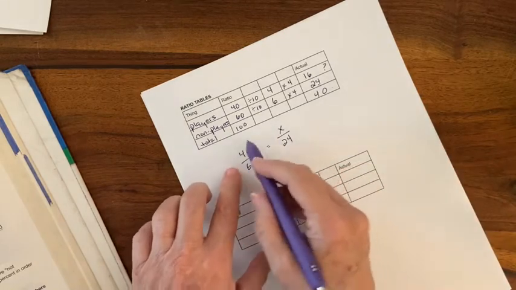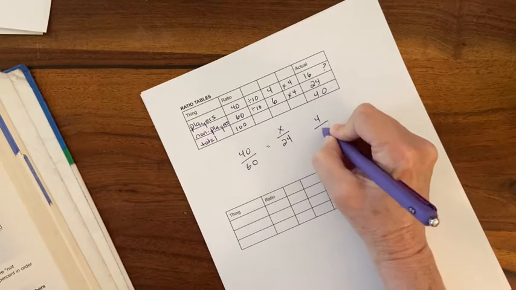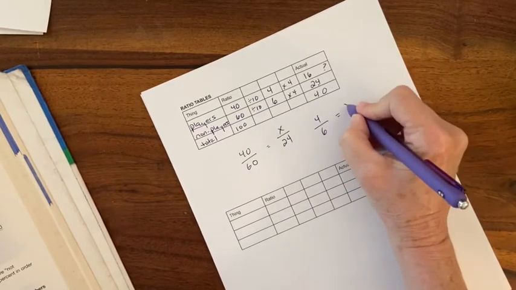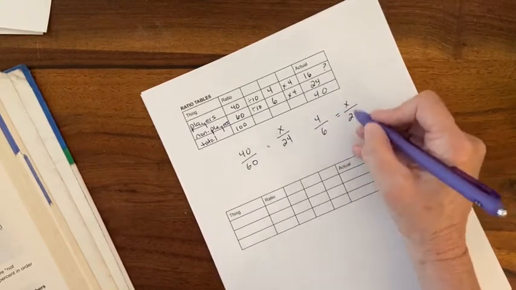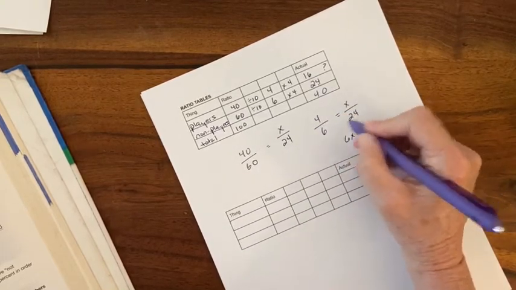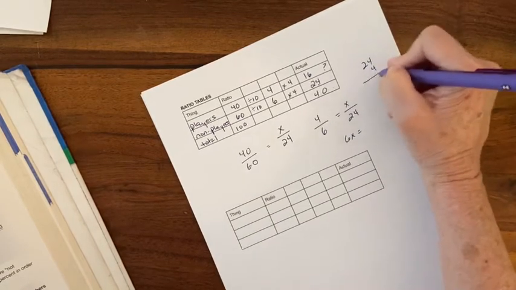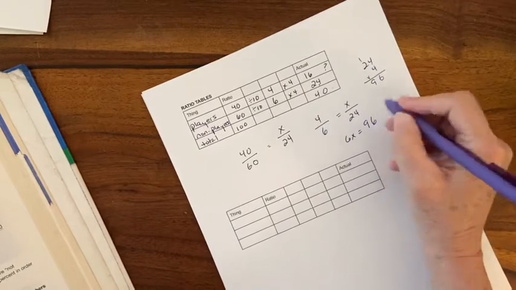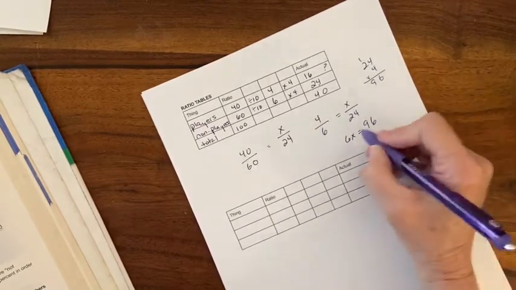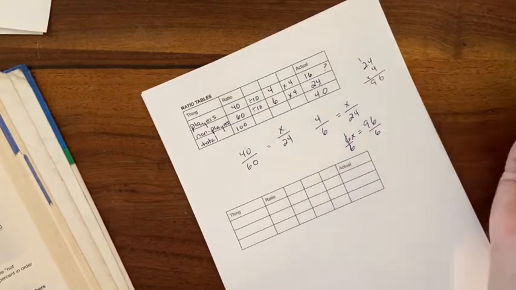Let's try it this way. I'm going to simplify this fraction just to keep my math easier. You don't have to, but it sure does make your math much easier. Okay, so I'm going to cross multiply. I'm going to say 6x, and I can't do 4 times 24 in my head. Probably could. 96. Okay, so now I want to get rid of whatever's attached to the x, so that goes away.